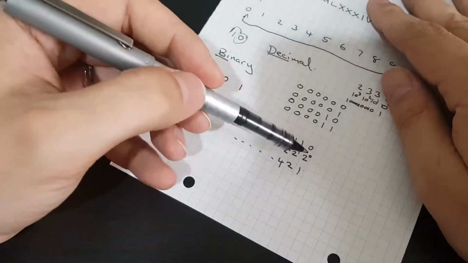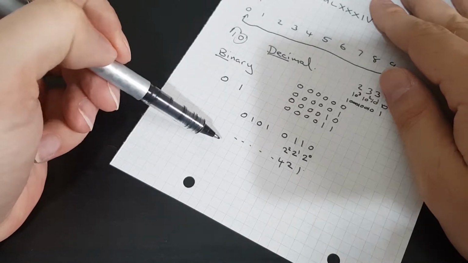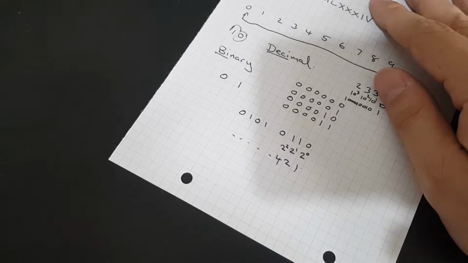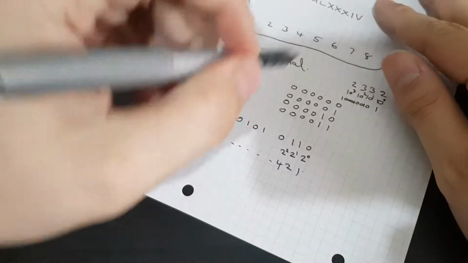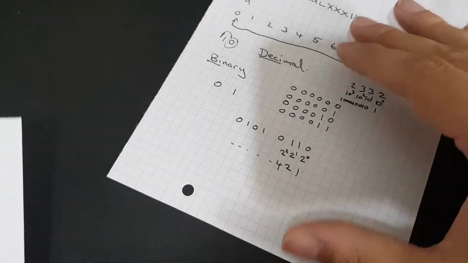Whereas in binary it's the 1s, the 2s, the 4s, the 8s, the 16s, the 32s, the 64s, and the 128s. And it goes a lot higher than that. So it's perfect for computers because electronics have two states. They have an on state and an off state, which represents binary perfectly with a 0 and a 1.